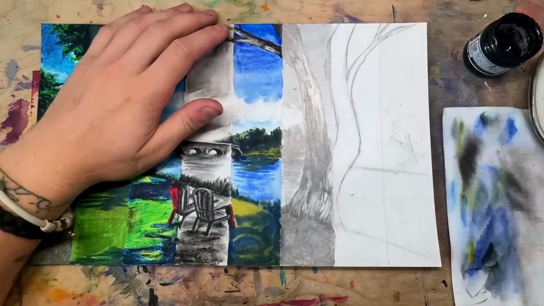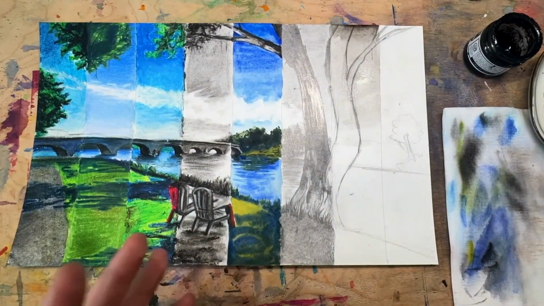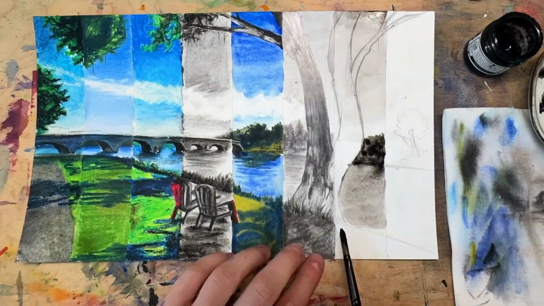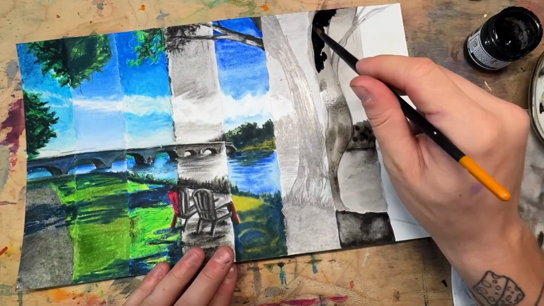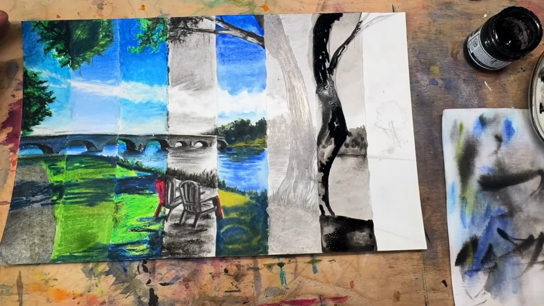The mystery medium is ink. I'm going to be doing an ink wash and maybe some pens. I haven't done a wash in a very long time, but I use pens all the time. So let's see how this goes. If you've never used an ink wash before, I really suggest you do. It's a lot of fun. It's not that hard to control.